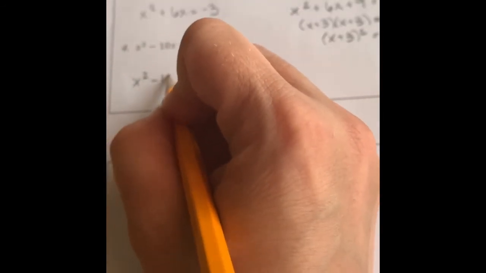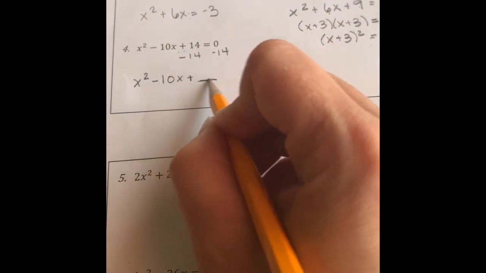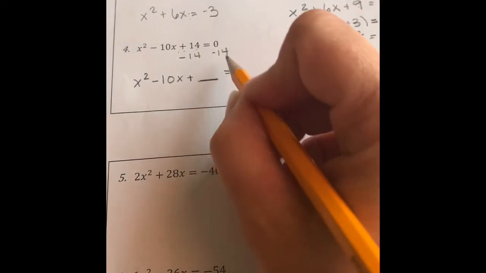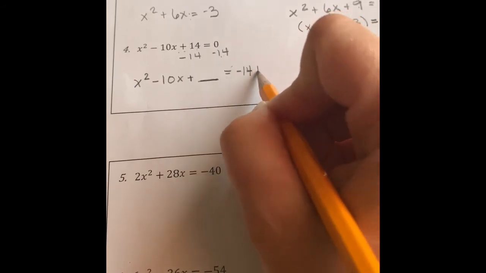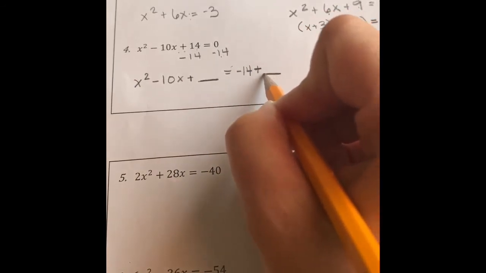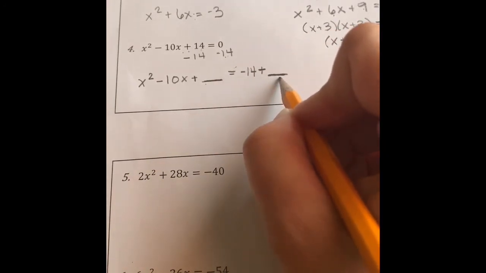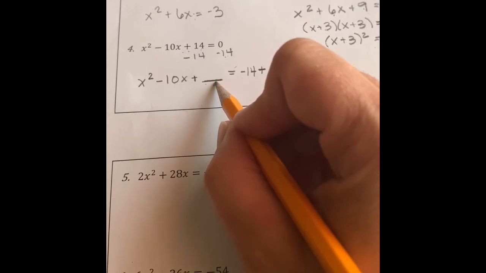So that would give me x squared minus 10x plus, I'm going to be inserting something there, equals 0 minus 14, which is negative 14. What you do to one side of the equation, you have to do to the other. So I'm going to be adding the same thing to both sides here in just a minute. So now I've got to find what that new c is, just like I was just doing on the other side using that same formula.